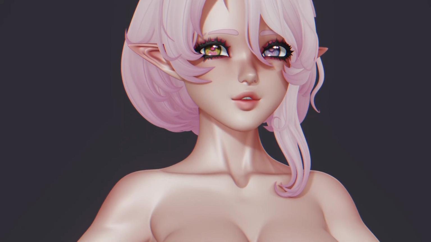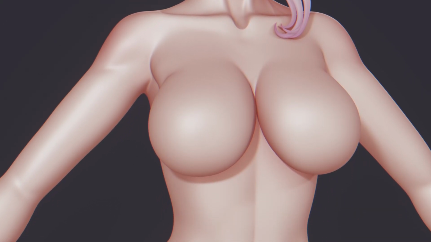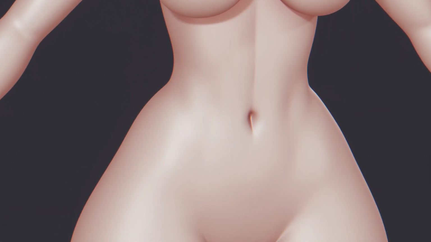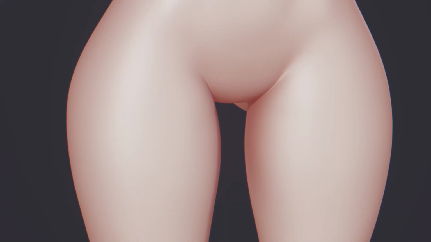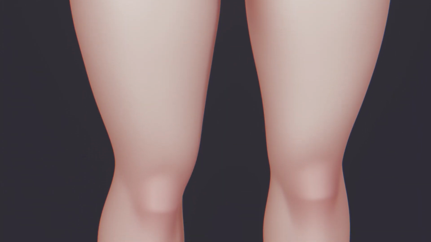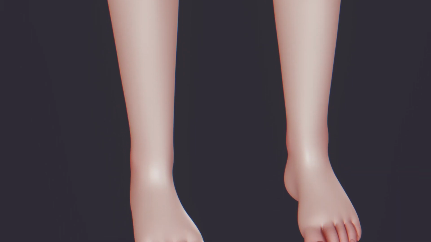Well, hello there, and welcome back to another Blender tutorial. This time around, I'm going to be showcasing my workflow when it comes to making shaders for my characters. We're going to be focusing on skin shaders and hair shaders for this video.